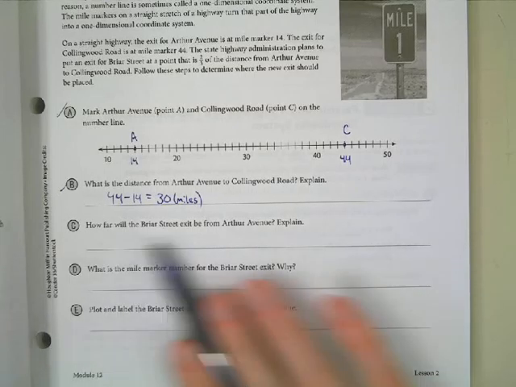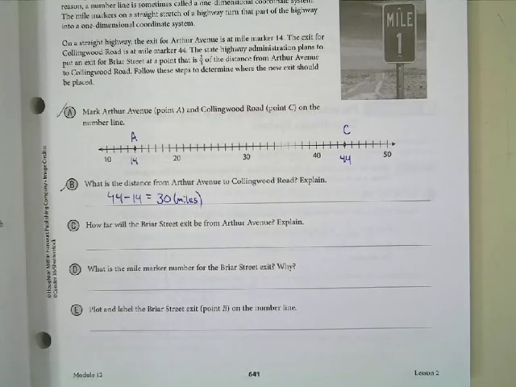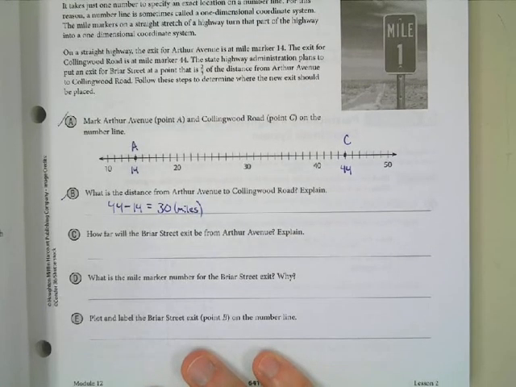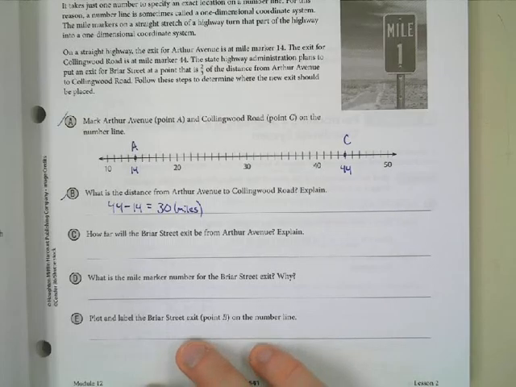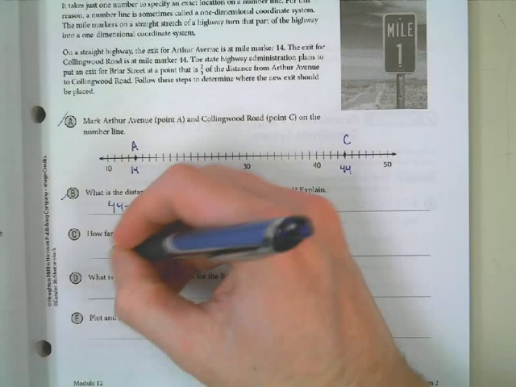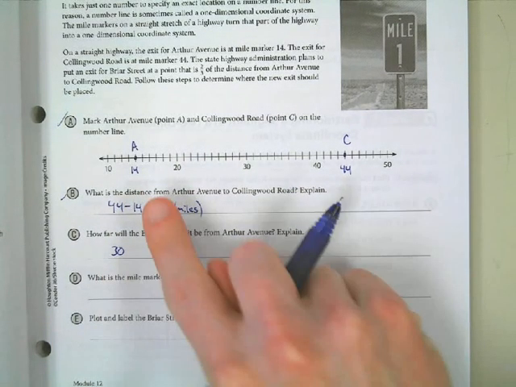Will the Briar Street exit be from Arthur Avenue? How'd you get 20? Briar Street is 2/3 of the way from point A to point C, and so if you take 30 and multiply by 2/3, you'll get 20. So yeah, we take that full distance, 30. The full distance from A to C is 30.